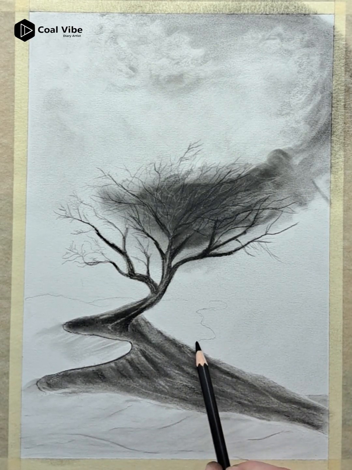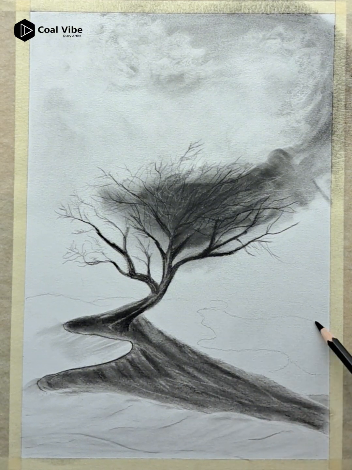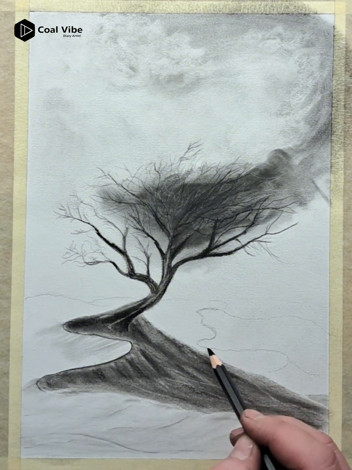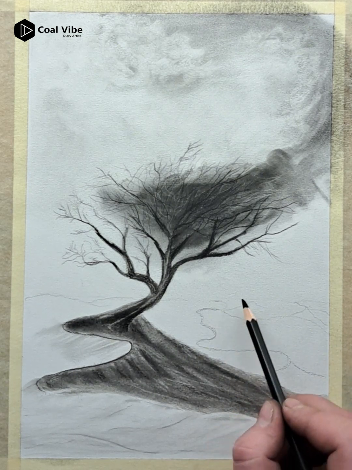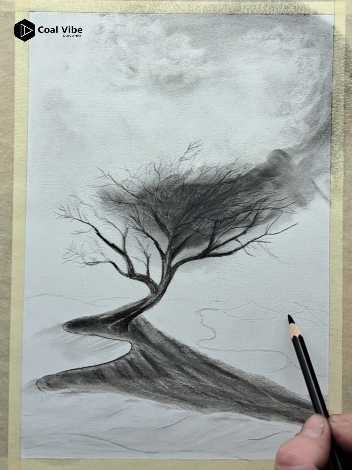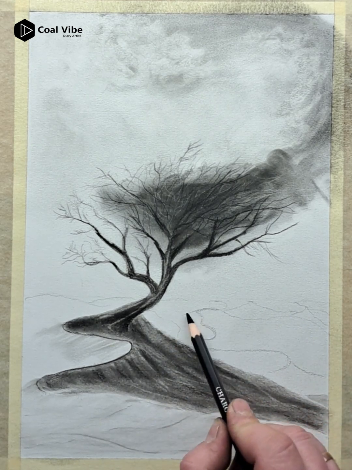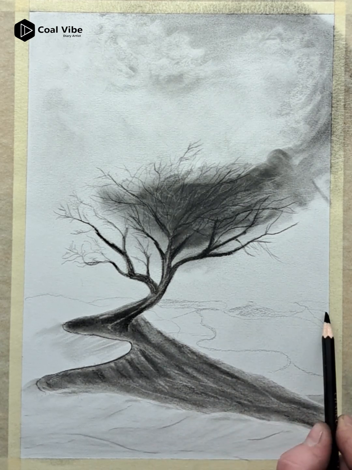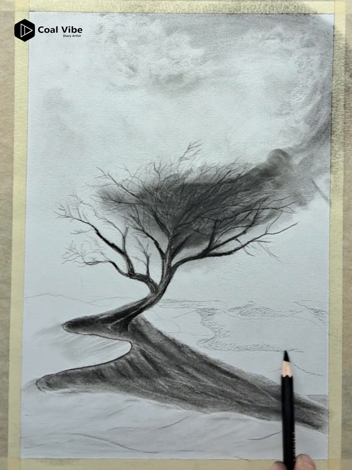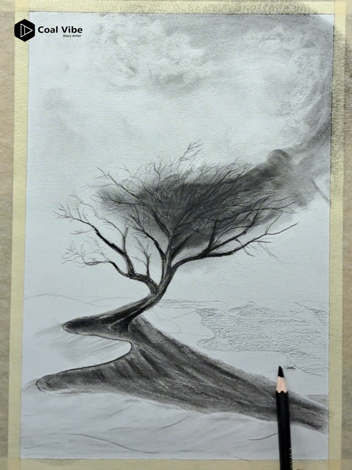In the background, I add light outlines of hills and distant shadows to add perspective. It is important not to overload this area with details. It should only support the overall composition. To make the tree harmoniously fit into the environment, I add small shadows near its base, making the transition between the trunk and the ground more natural.